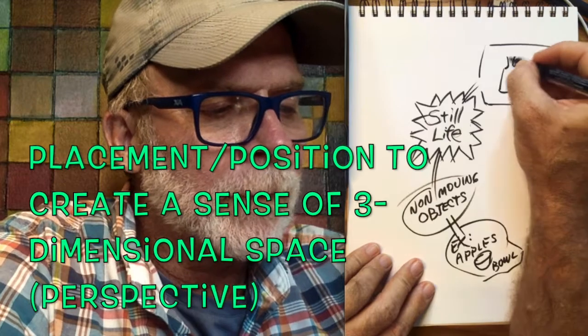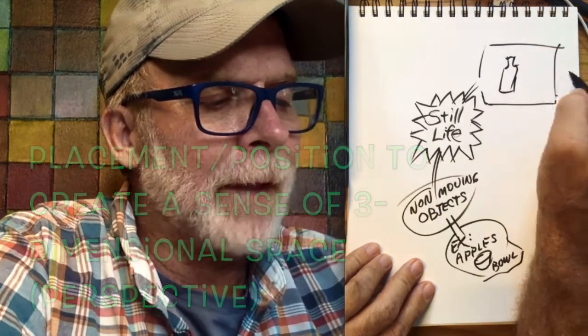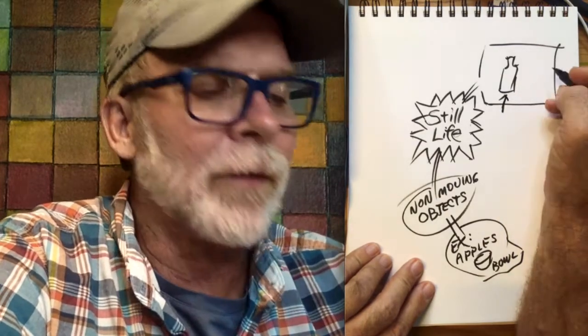I don't know what it is, maybe it's a bottle. Notice how when you sketch a still life, you leave a little space so that the eye can draw into the picture plane. And let's say we had a bowl of apples or something, whatever, oranges.